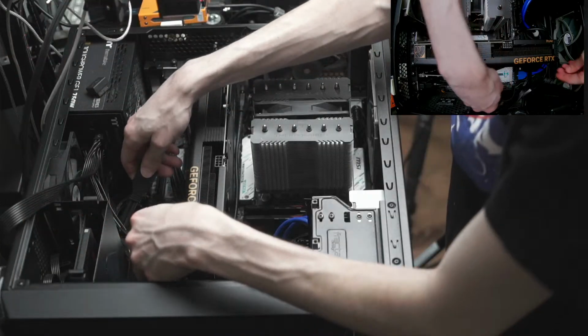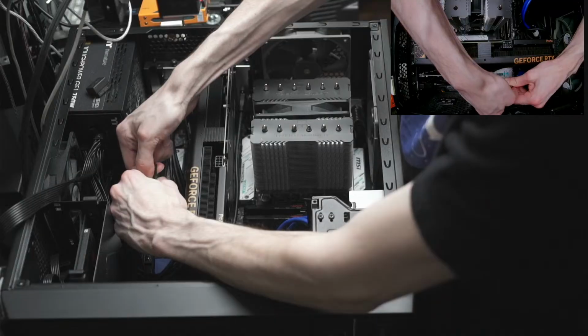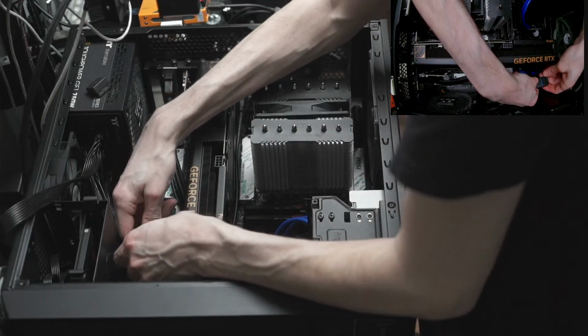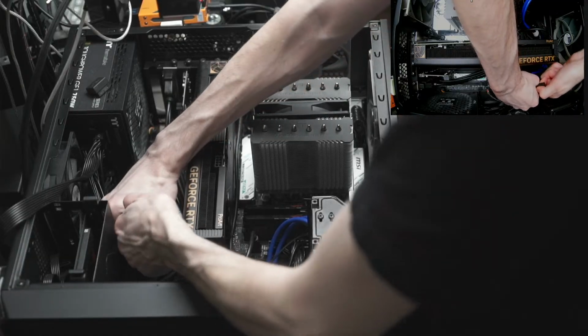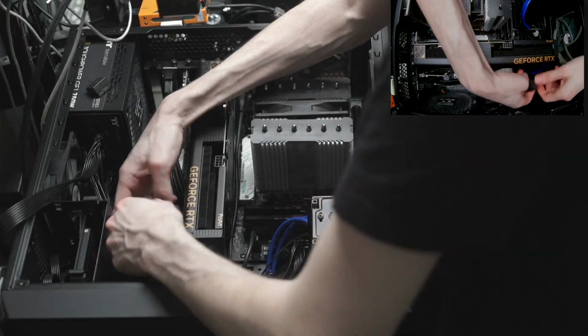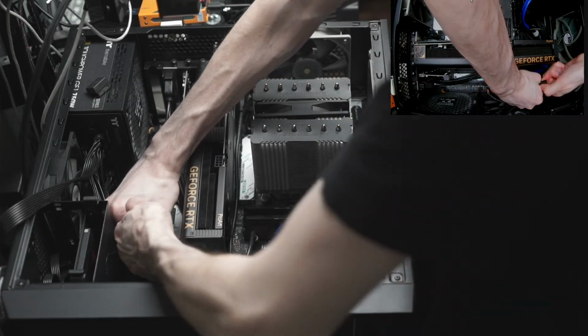Sorry. Please don't break. Yeah, the design of this is not great. This motherboard header.